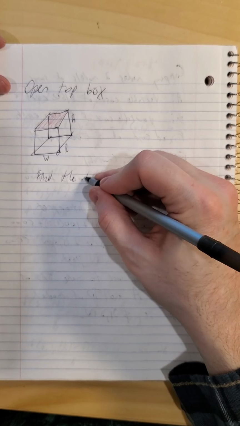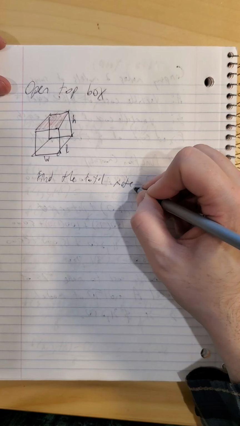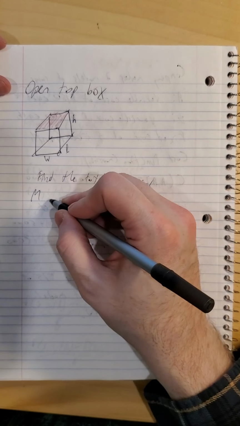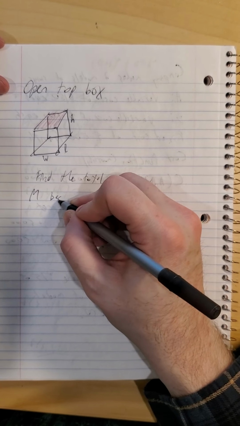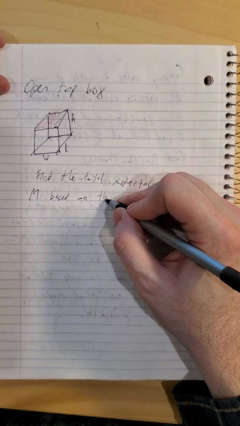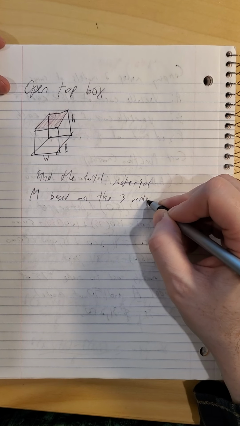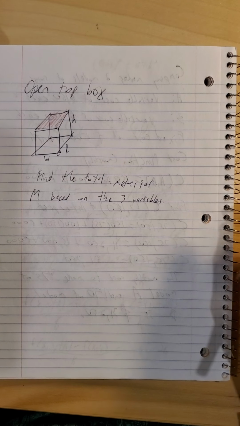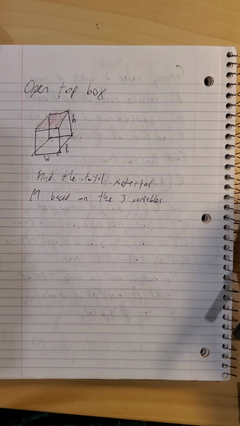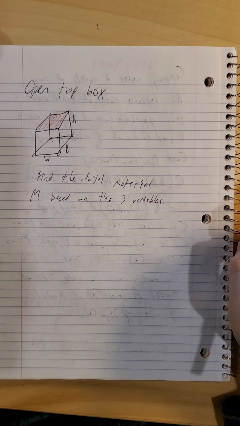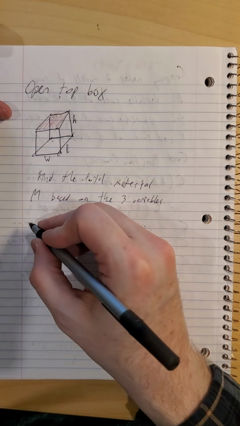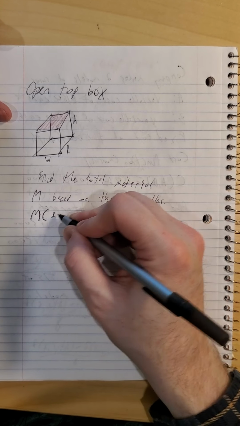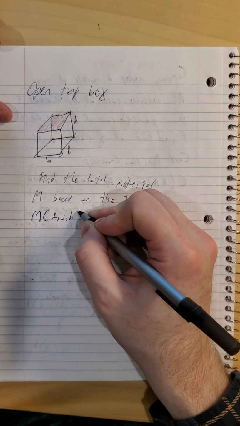So we're going to find the total material based on the 3 variables. So pause it, see if you can figure out the equation for that, just reasoning it out based on the sketch. Okay, welcome back. So here we would have M of, we have a length, a width, and a height.